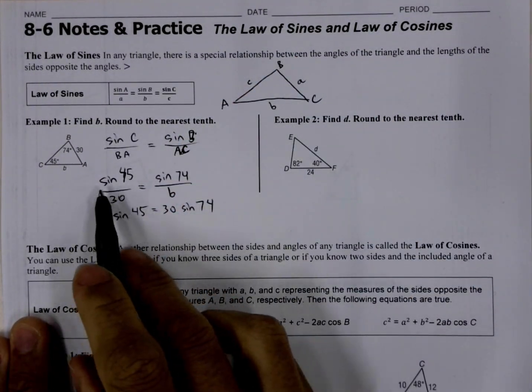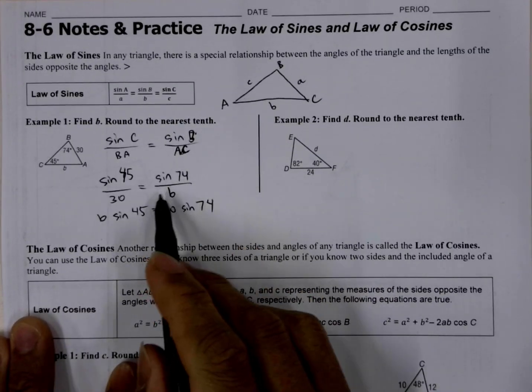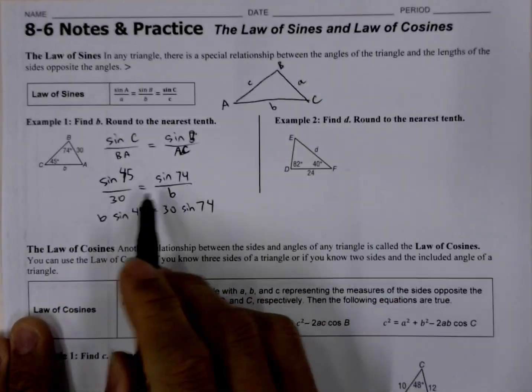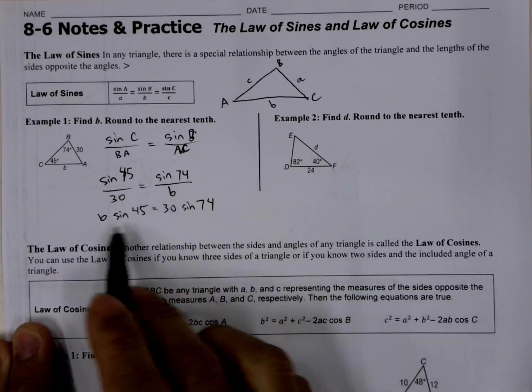And that's going to happen once you cancel everything out, right? Multiply both sides by b. The b's on the right side cancel out. Multiply both sides by 30. The 30's on the left side cancel out. So we get this expression here.